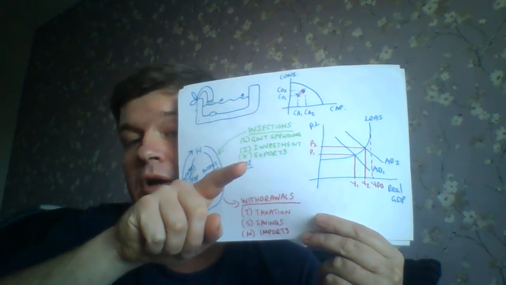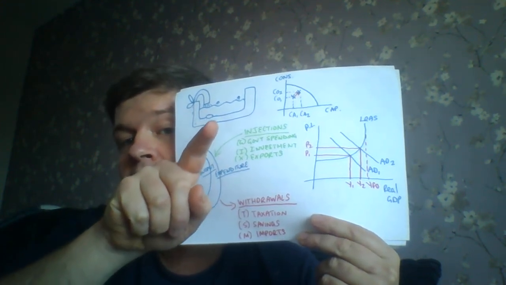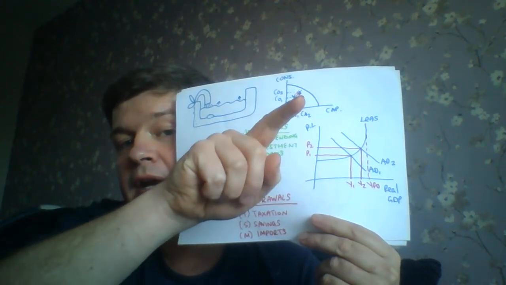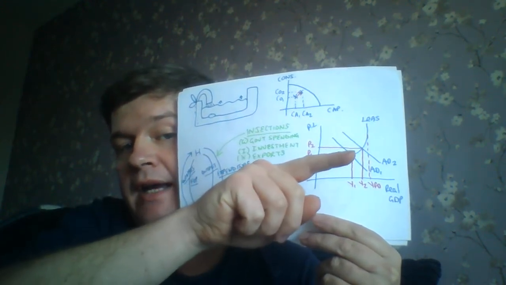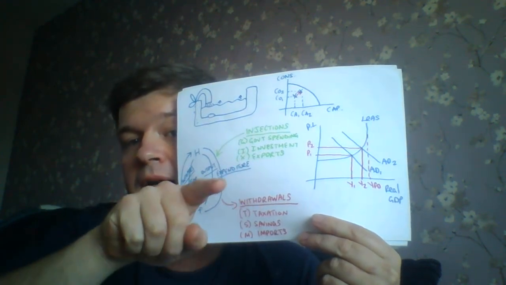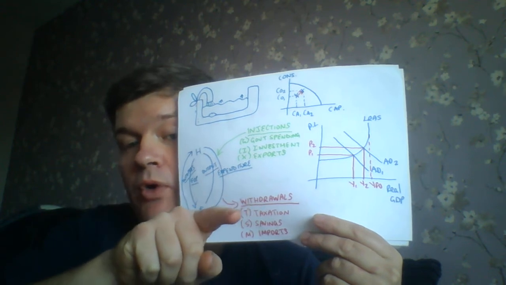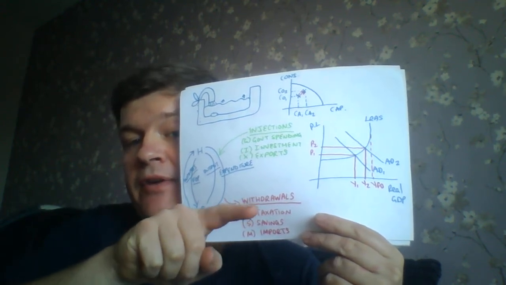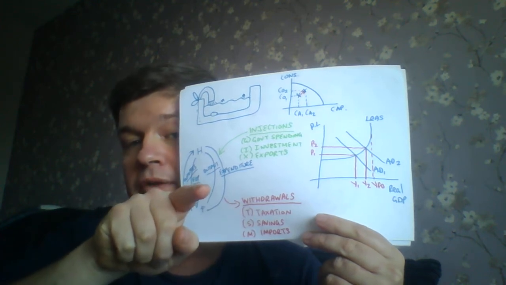What we've got to be aware of though as well is that we have a plug in the bath. If water leaks down the plug hole, it means that the actual output is falling, AD is moving inwards, and we'd have a growth in spare capacity. Now, the plug hole is what we call the withdrawals: taxes, savings and imports. If these things increase, then the circular flow will get smaller.